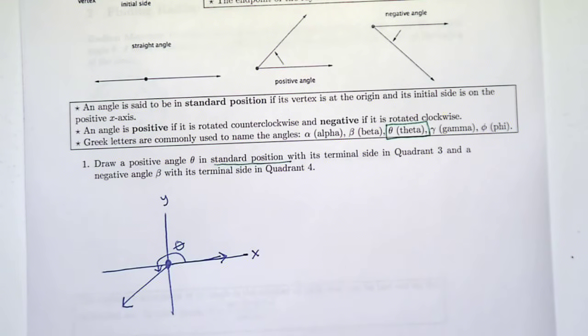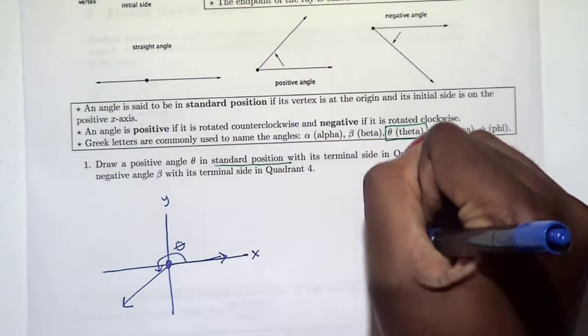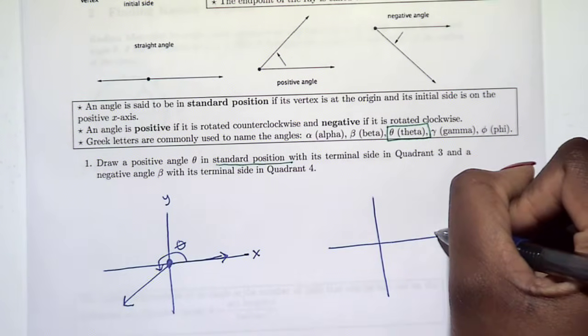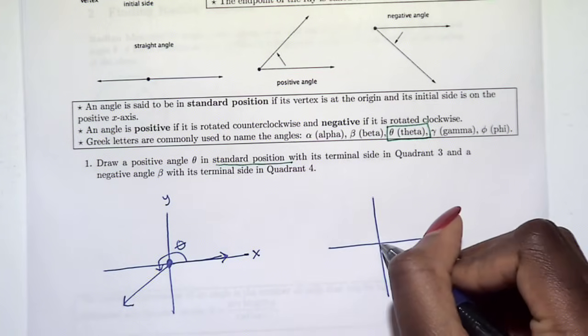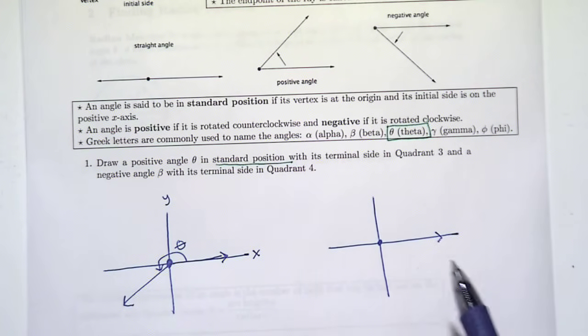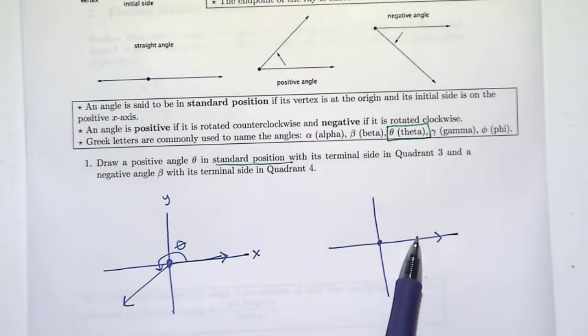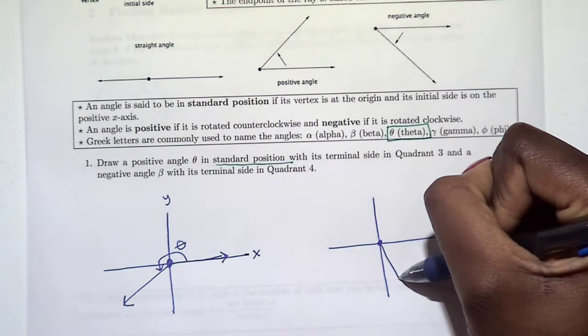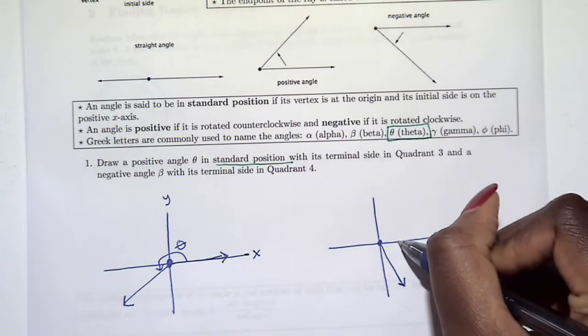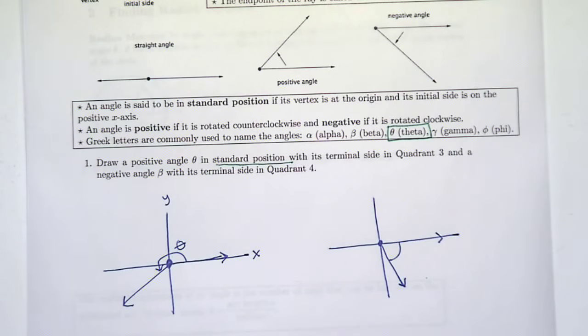Second thing we want to draw is a negative angle beta with its terminal side in quadrant 4. So we also want it in standard position. Okay, and we want the terminal side to be in quadrant 4, but we also want it to be a negative angle. So instead of going this way and ending in 4, we're going to go clockwise and end over here. So this would be our angle beta.